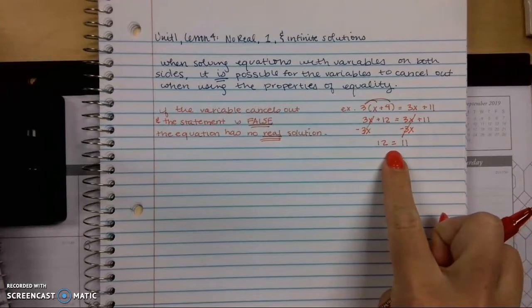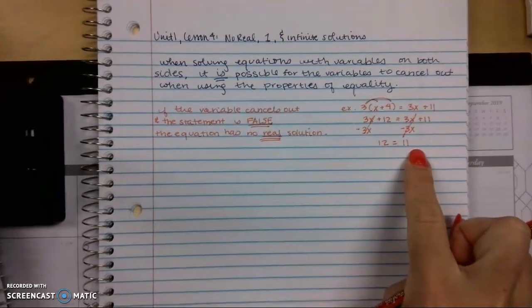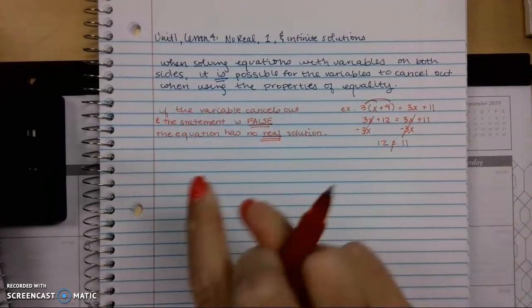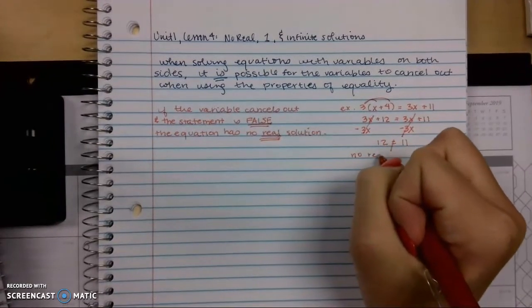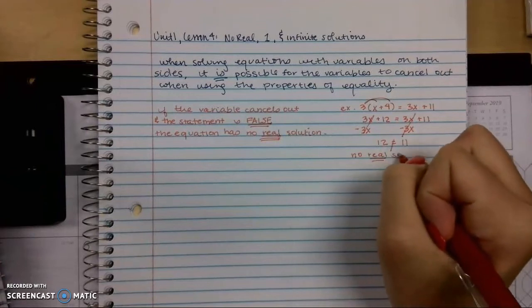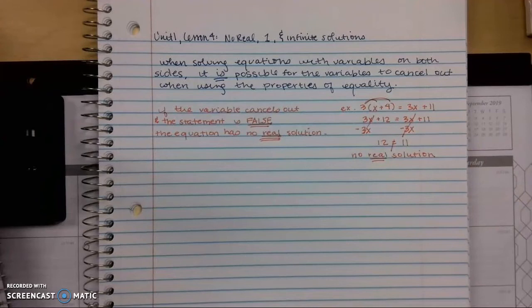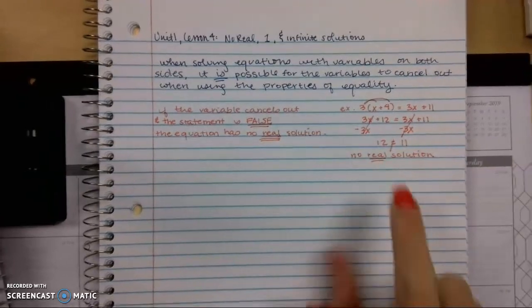This is that statement I was referring to in our definition. Is 12 ever going to be equal to 11? I sure hope not. So that's going to be a false statement. So our solution is no real solution. If you guys have older siblings, maybe they've talked about learning about imaginary numbers. We'll talk about that a little bit more in class, but that's going to be higher level. But at this level, it's important to know that they aren't real.